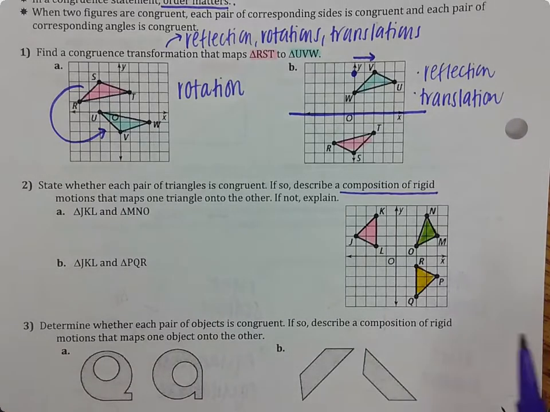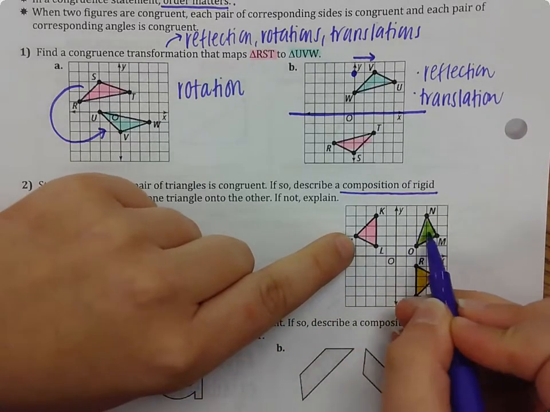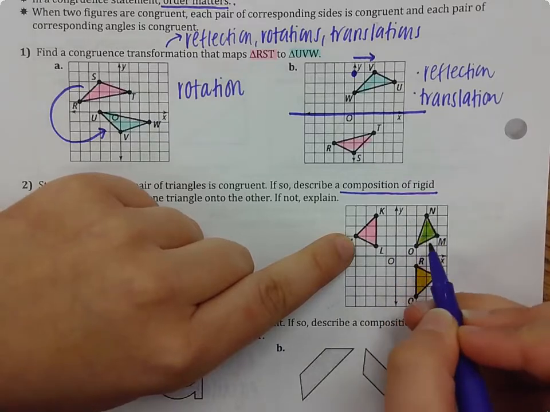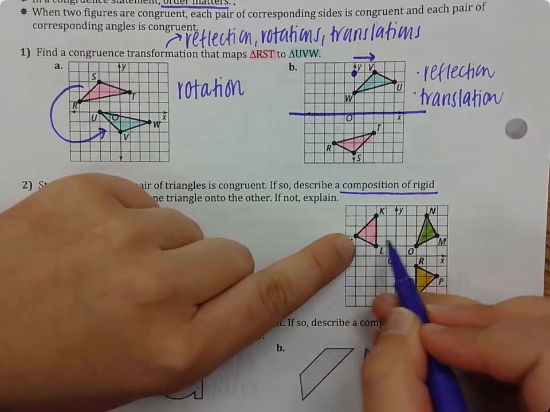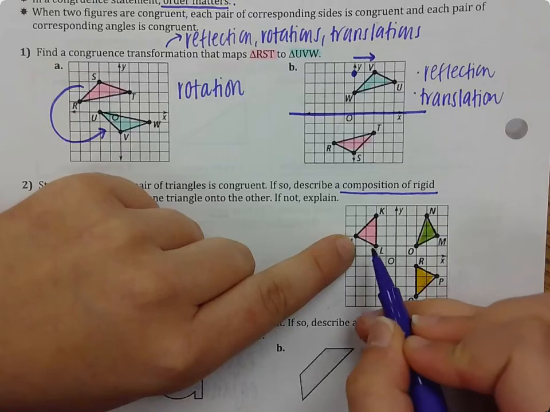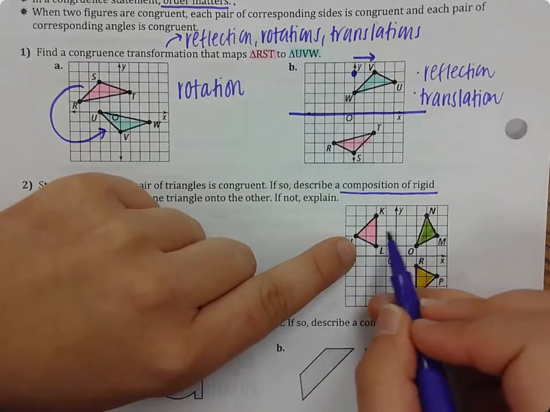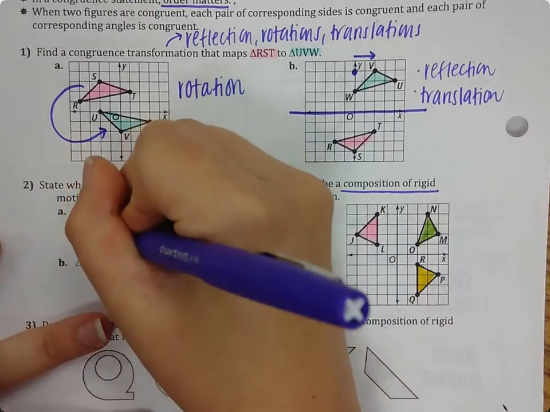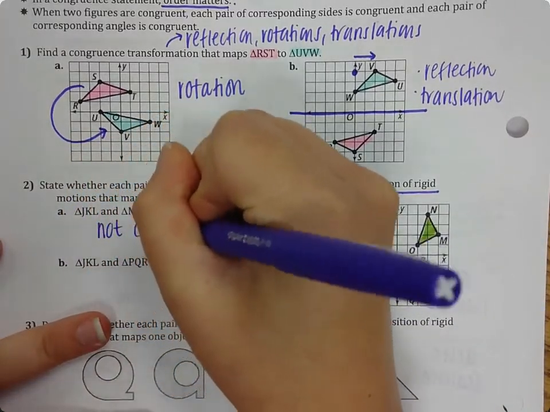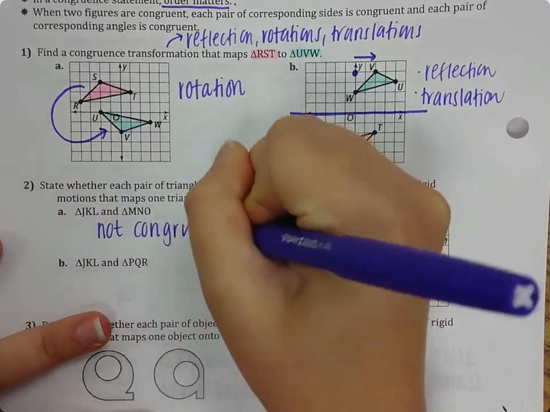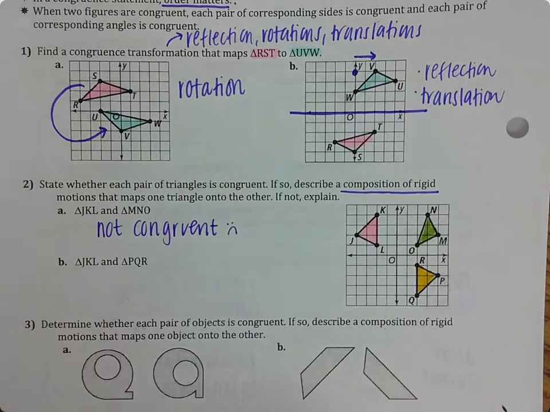So upon careful inspection of my pink and my green shapes, my green triangle looks a lot smaller. Well, maybe not a lot. It looks smaller than my pink one. And we know that congruent figures have to have the same size. So because they don't have the same size, they are not congruent. And we get to put a frowny face there because we're sad. We kind of wish they were congruent. But because our triangle here got smaller, it's not going to work.